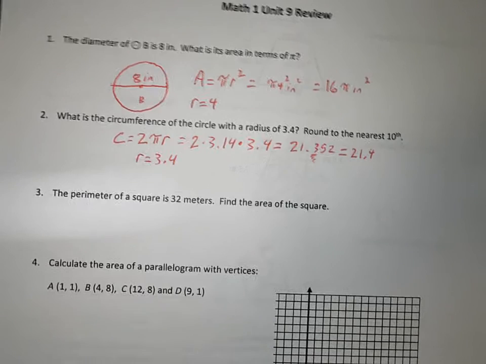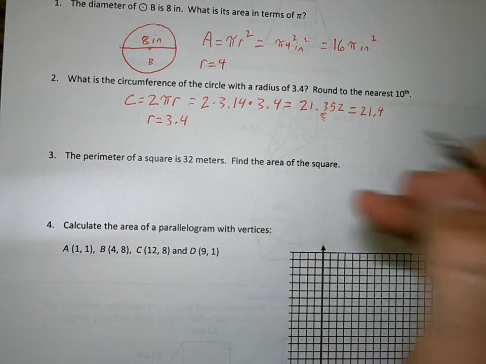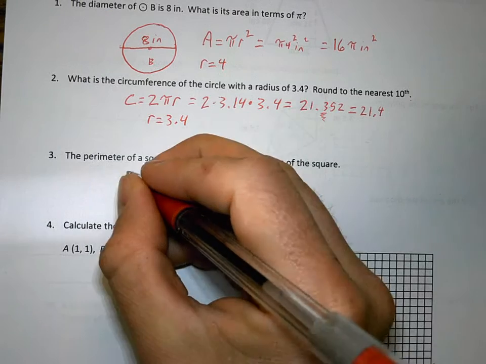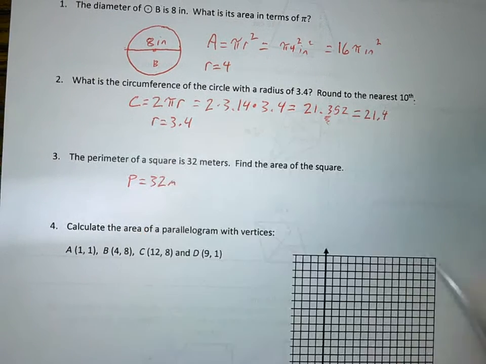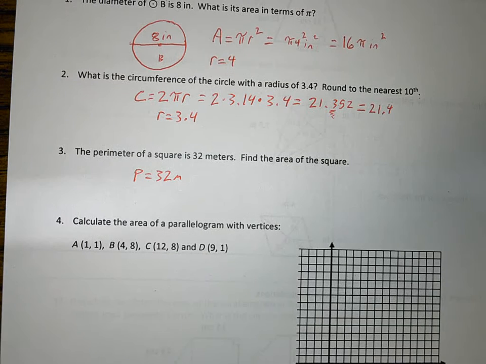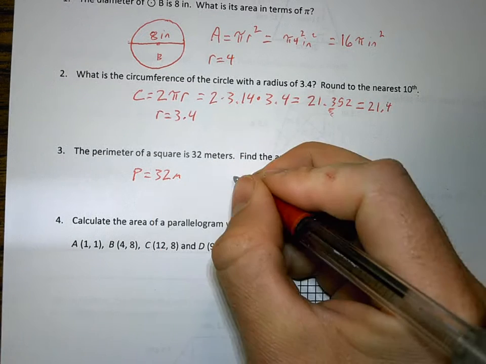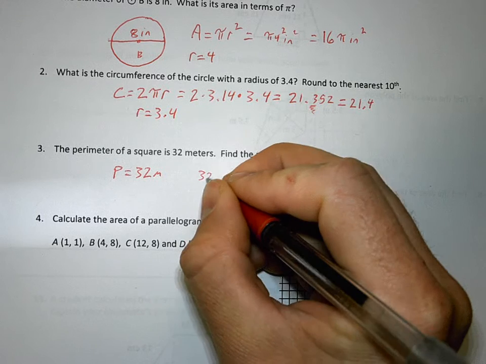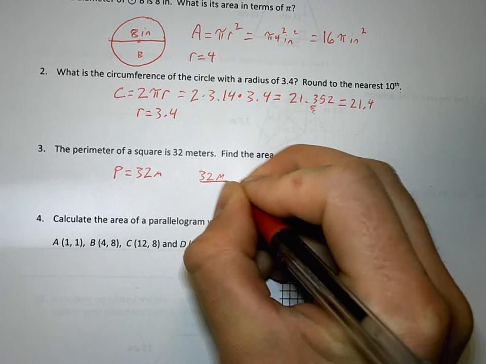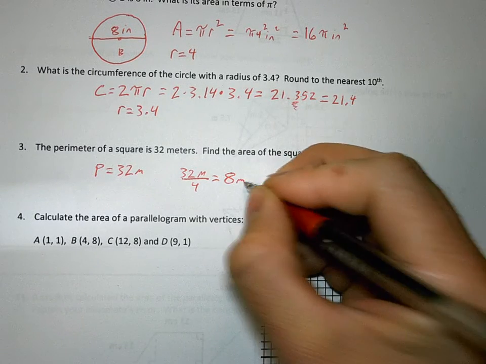Okay, so the perimeter of a square is 32 meters. Find the area of the square. So the perimeter is 32 meters. Well, we know that a square has 4 sides that are equal length. So I'm going to take my perimeter, 32 divided by 4, which means each side length is 8 meters.